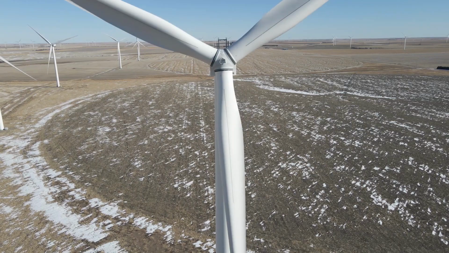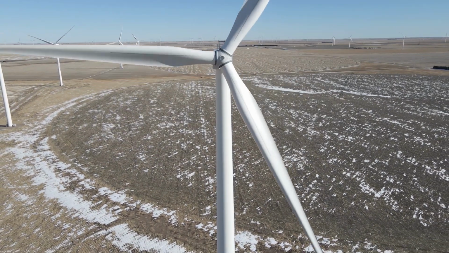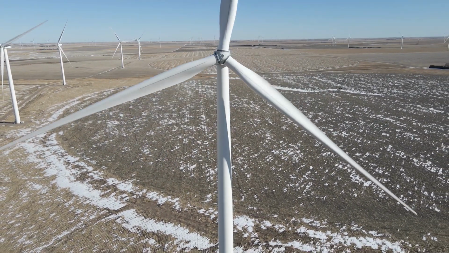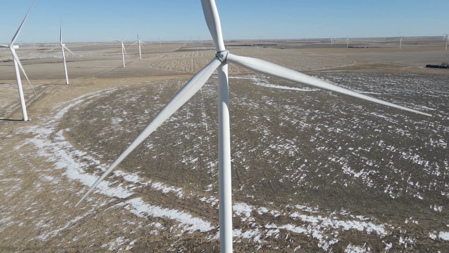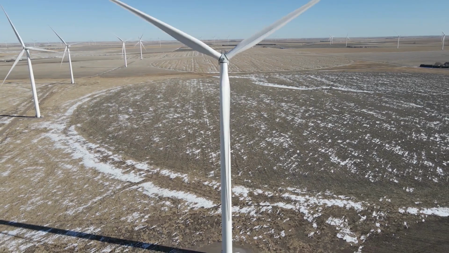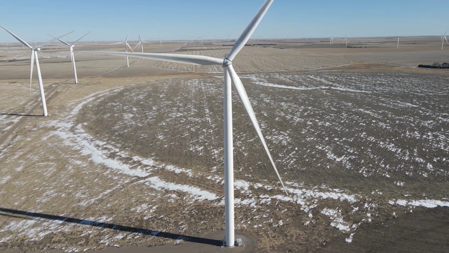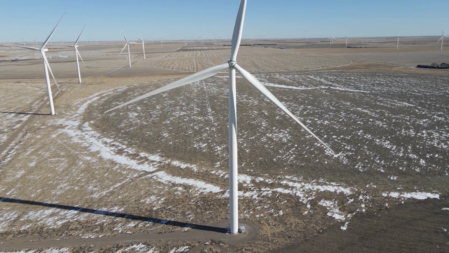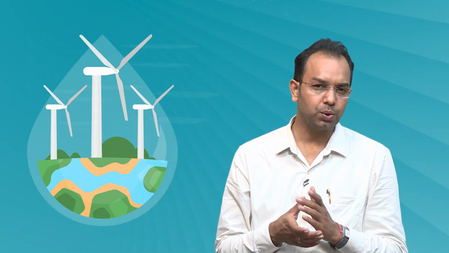Next one is rotor position. Can be chosen as upwind or downwind. Then transmission can be done with gear or without gear. Type of hub can be rigid, tethered, hinged blades or gimbaled. Then generator speed can be constant or variable. Next one is number of blades, can be 1, 2, 3 or multi-blade. And the last one is location, can be chosen as onshore or offshore.